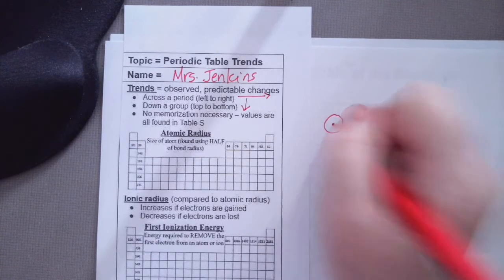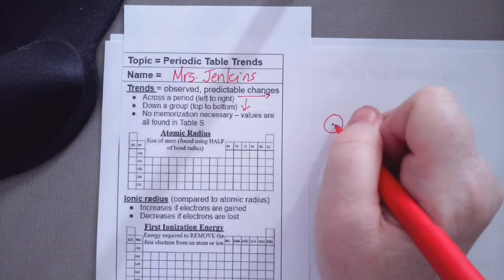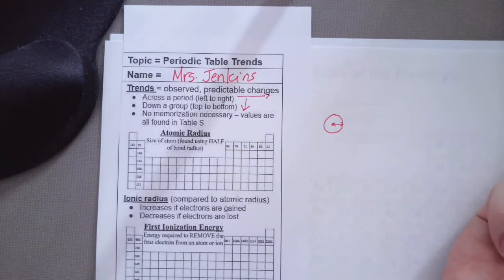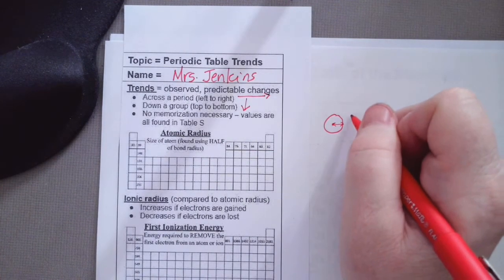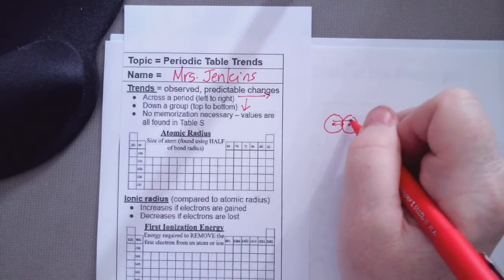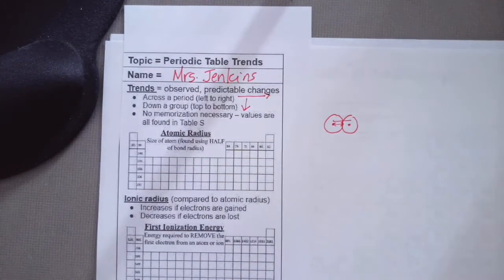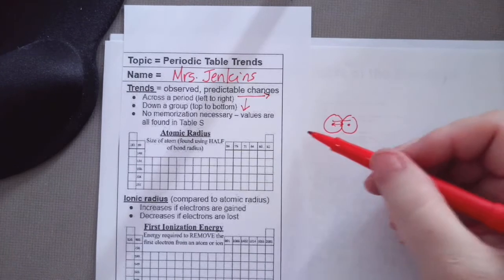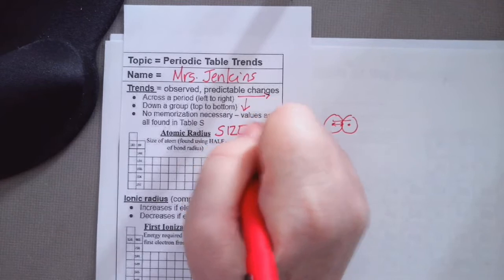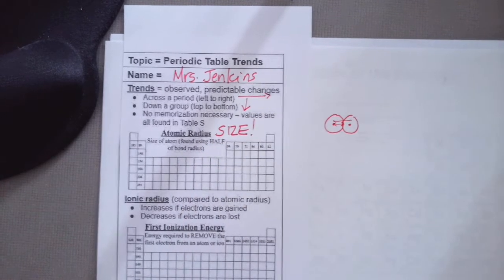So here is an atom, that's the nucleus in the center. The radius is the distance like that, like it is in a circle in general. But because atoms are so small, we have to measure bond radius. So that's nucleus to nucleus and take half of it. Kind of don't really need to remember that. Just know that atomic radius is size of the atom, okay?